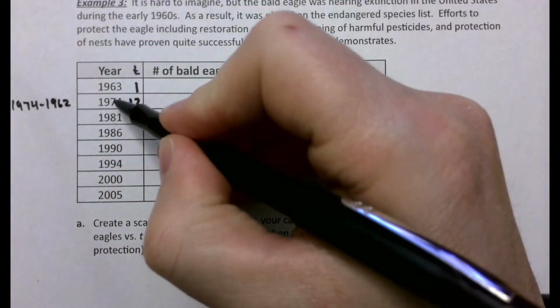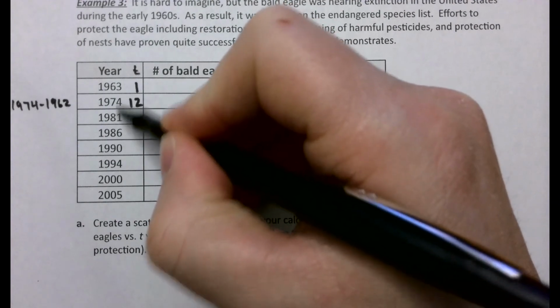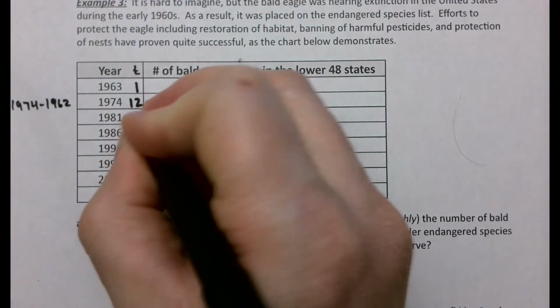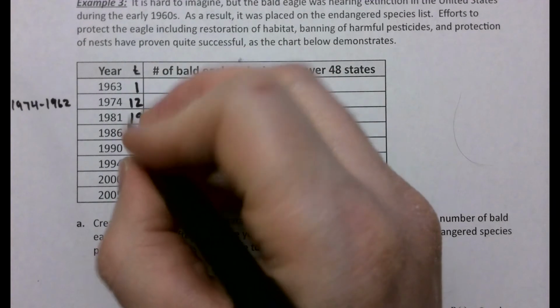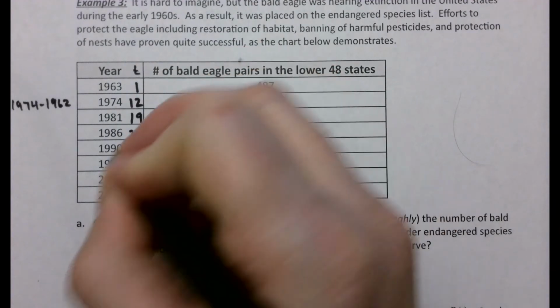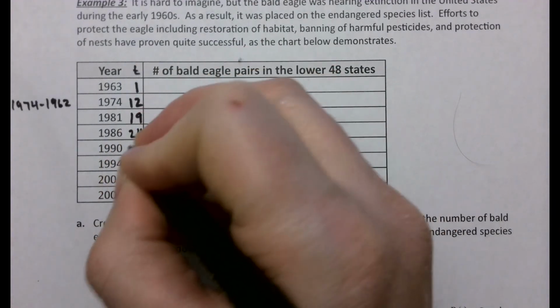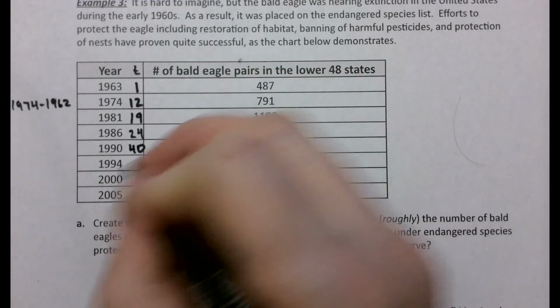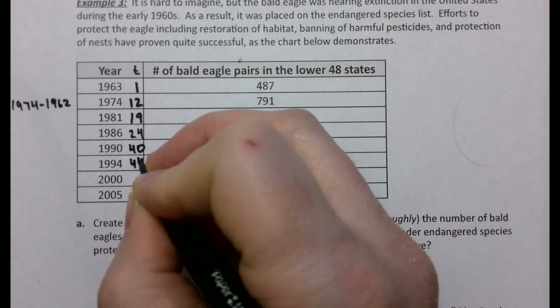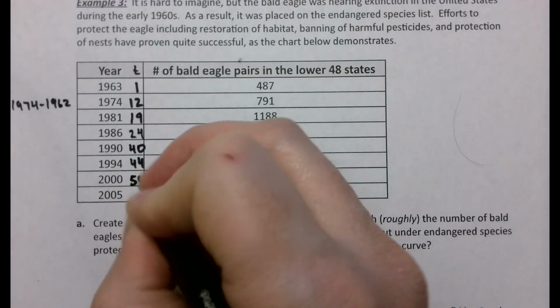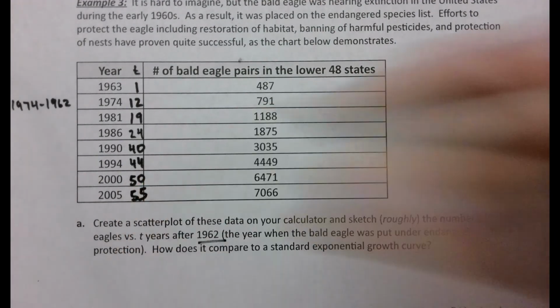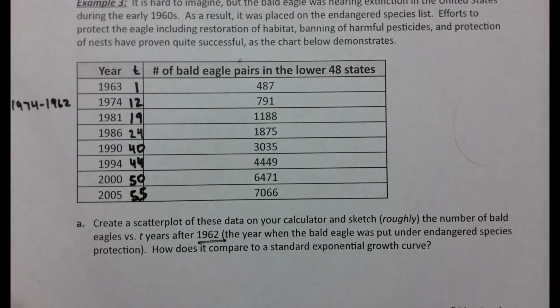And then if I look at the amount of time between 1974 and 1981, that's 7 years. So this should become a 19. Then we do another 5 years, so this would be a 24. That feels like 16 years, so this would become 40. Another 4 years, that would be 44. We're looking at 6 years after that would be this, and then 5 years after this would be that. Okay, so those are going to be our X values.